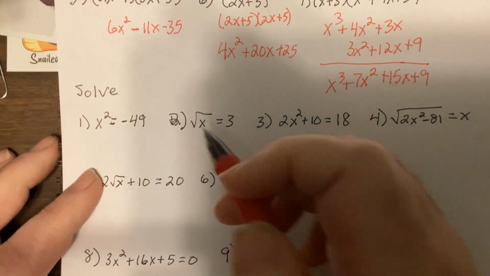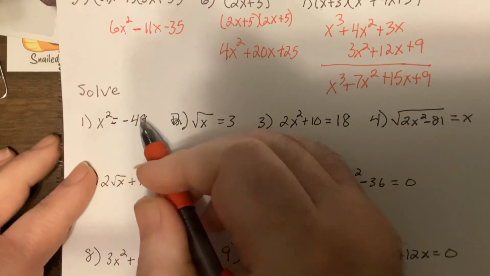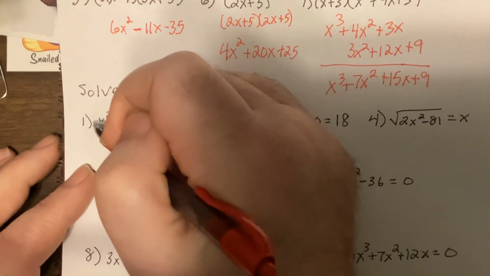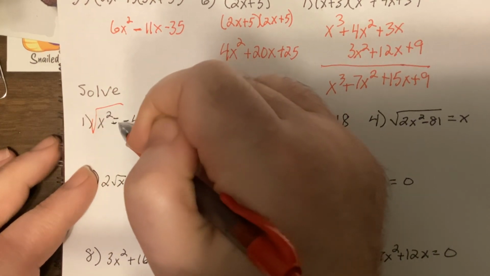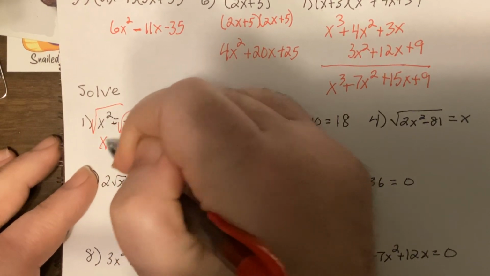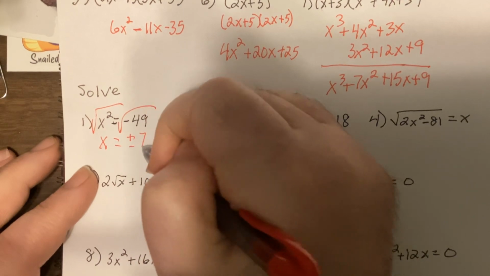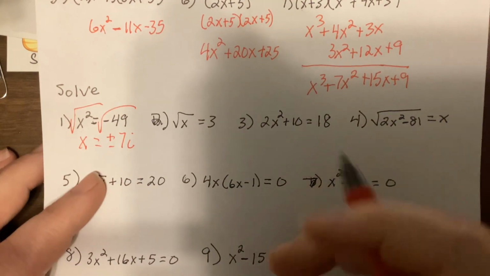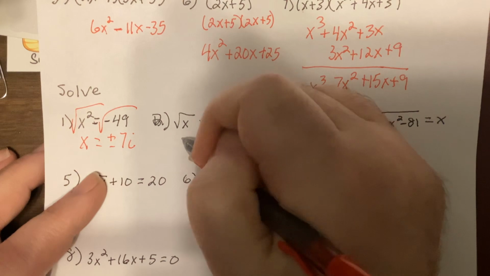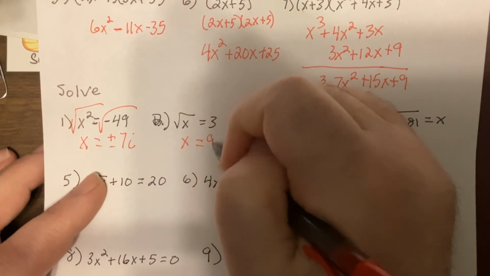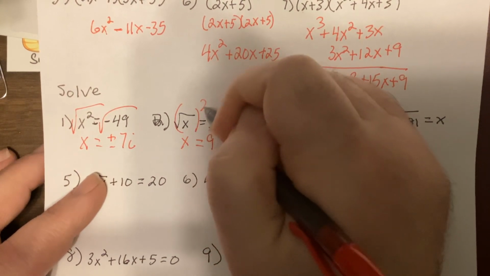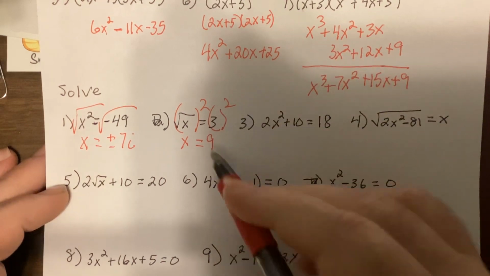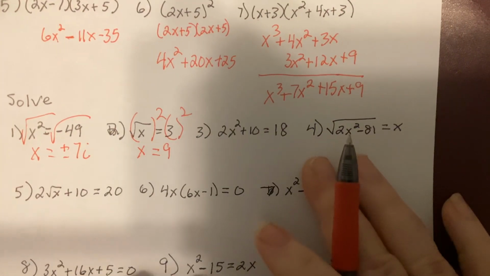So, whenever you have a squared term equals a number, you solve it by square rooting. So it'd be x equals plus or minus 7i. Here you square both sides, x equals 9. And then you can check your answer, but it is right.